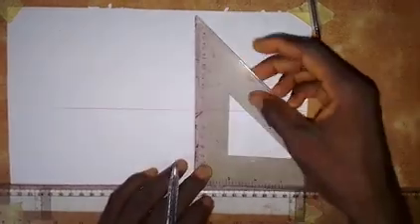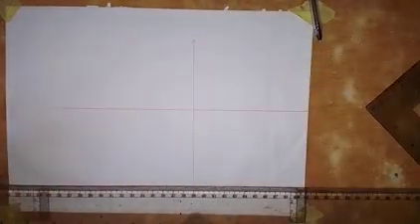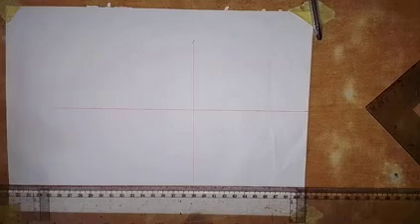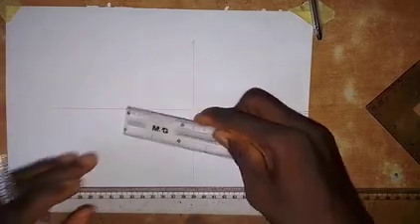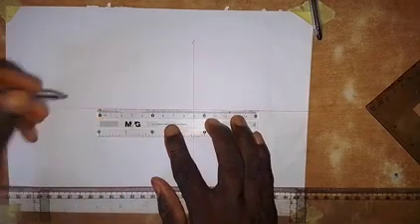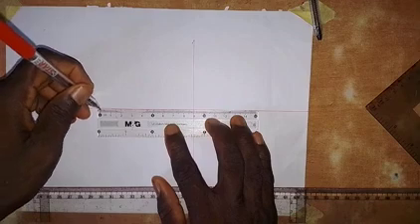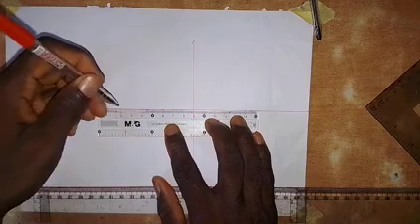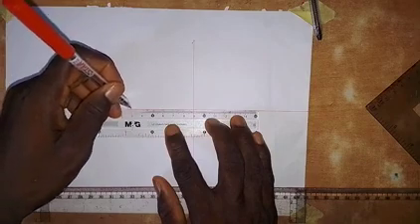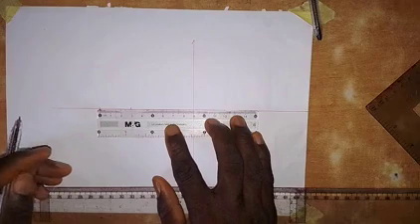Okay, then let's take a measurement of 90 millimeters, from this end here. So this is 90 millimeters. Okay, then we take 30 millimeters for the center of the hole, so 30 millimeters.